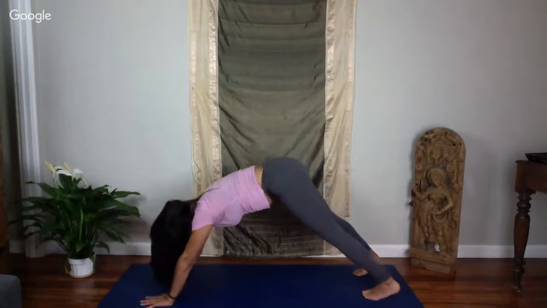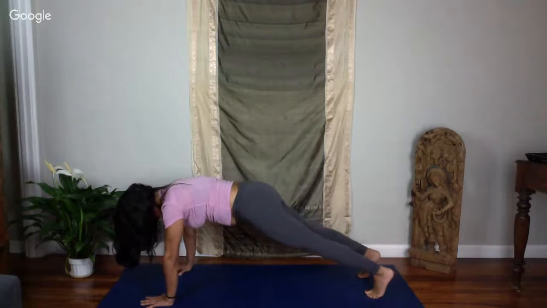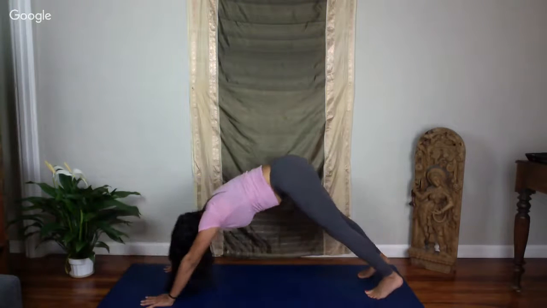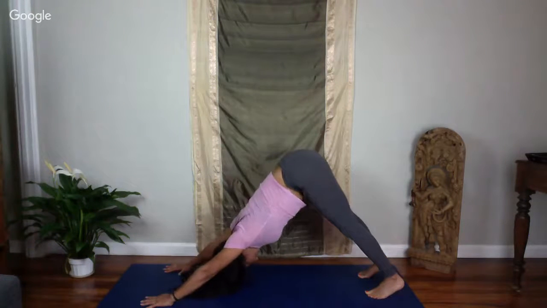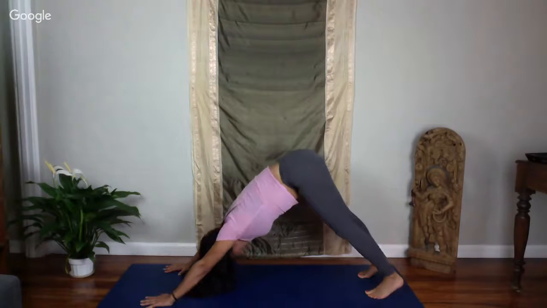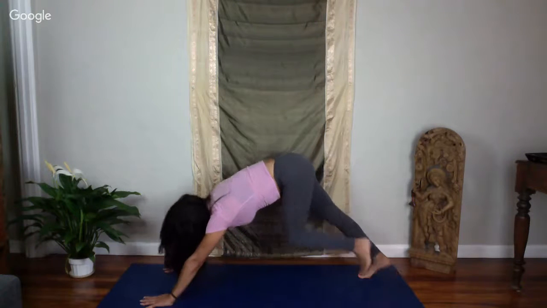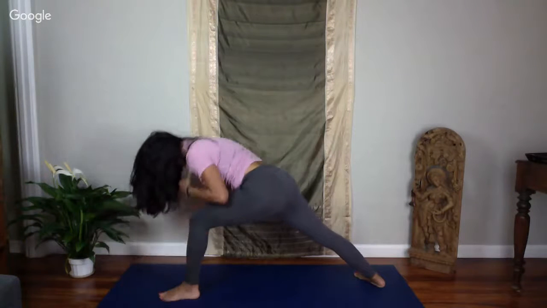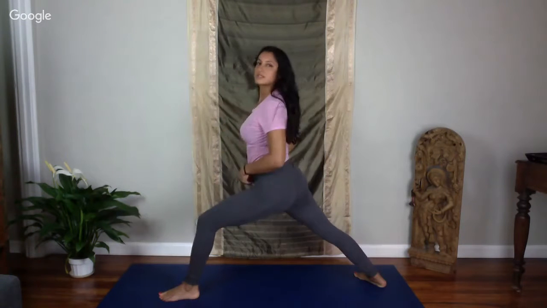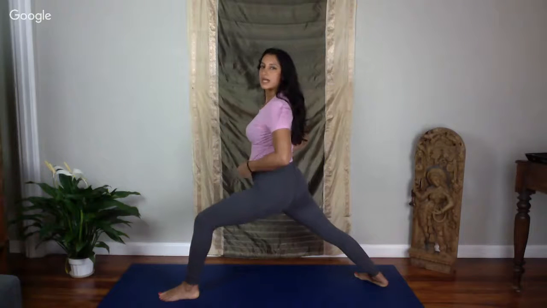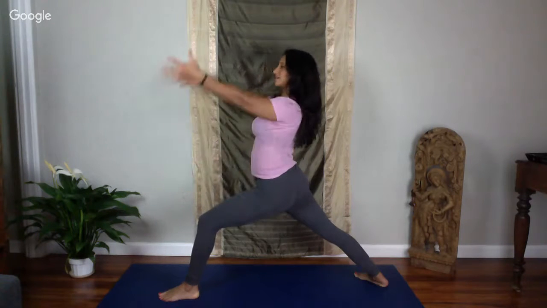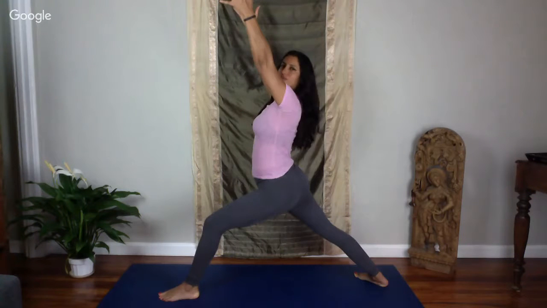And then back to plank. Back to down dog. And then bring your left foot forward. Back heel down. And raise the body up. So one easy way to do that is to press the feet into the ground. And then rise up. Breathe here.